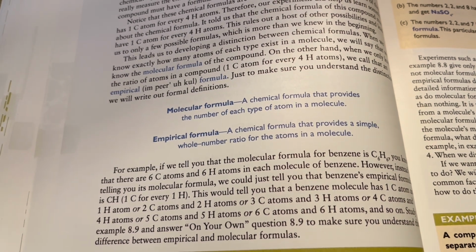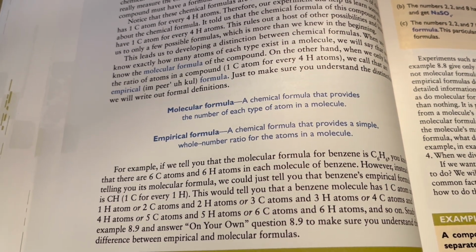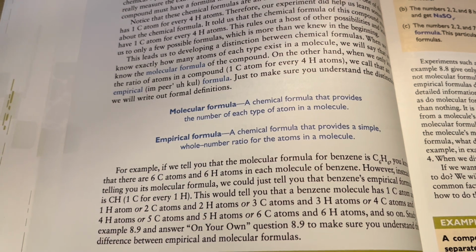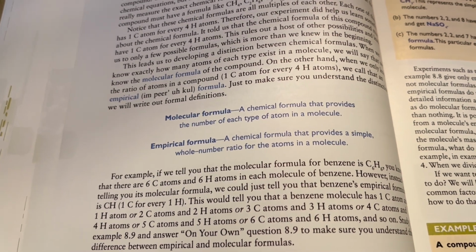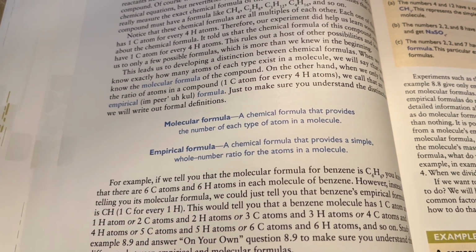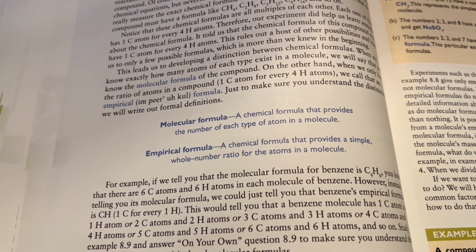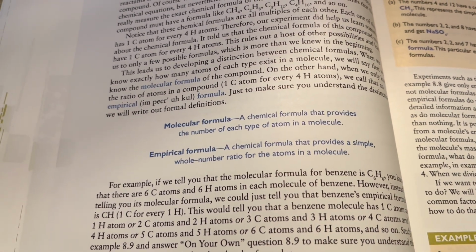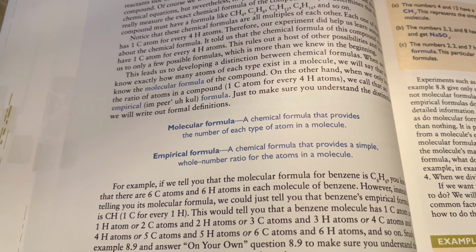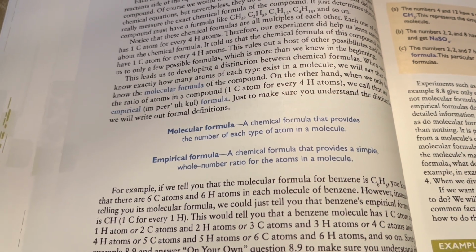So in our example that we just did a second ago, our empirical formula was CH4. The molecular formula could have been CH4, it could have been C2H8, it could have been C3H12, etc.